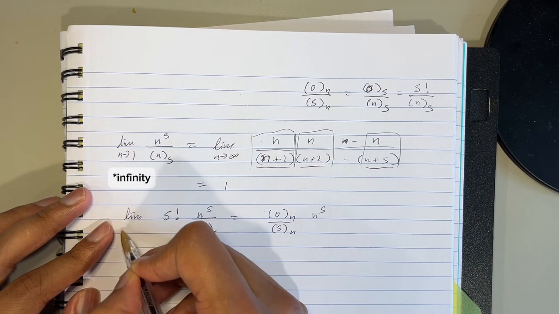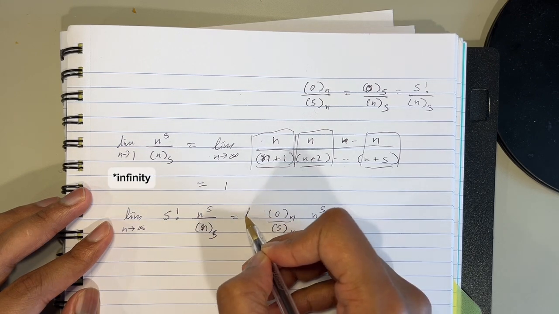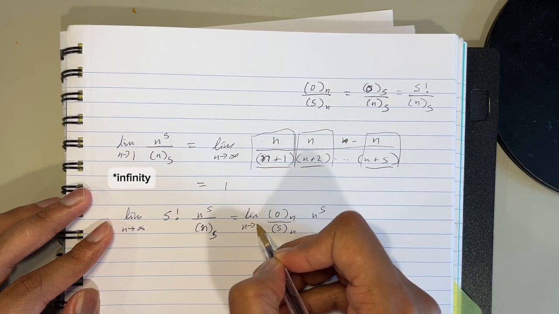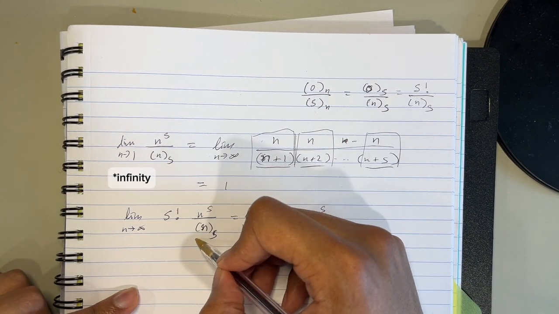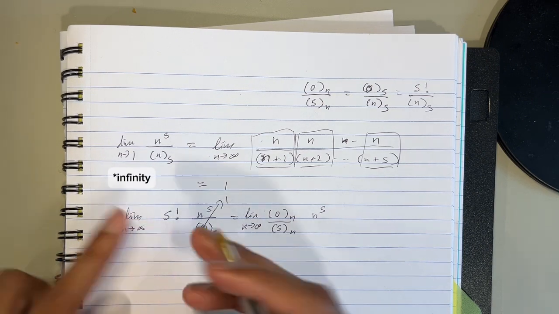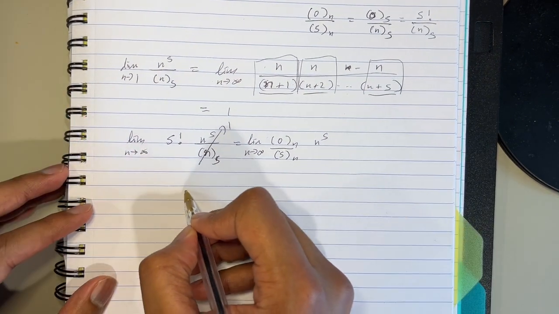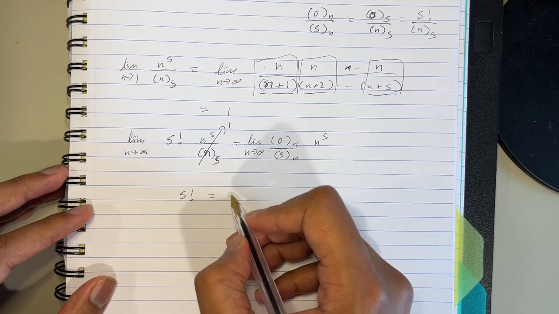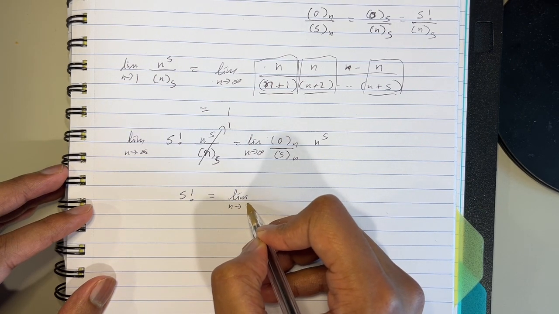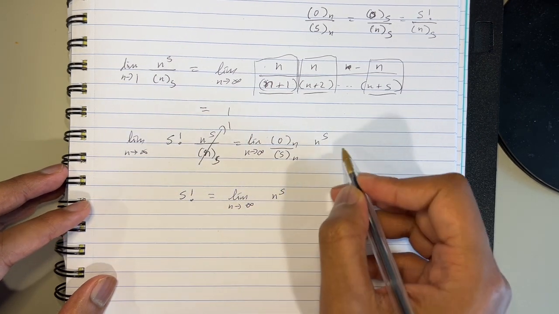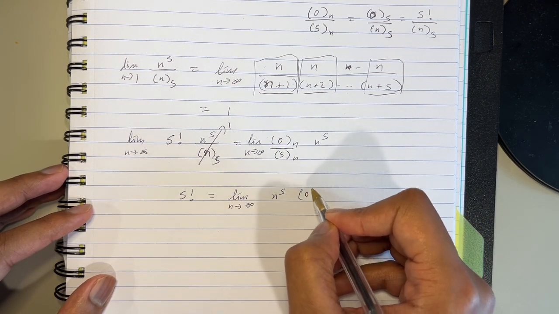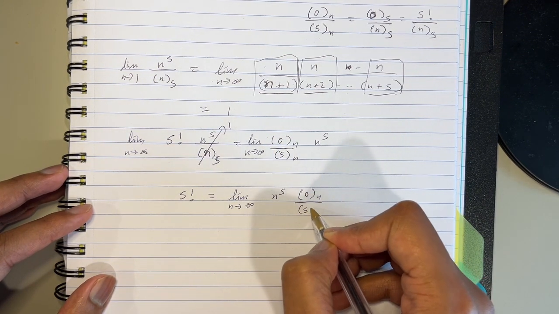So the limit as n goes to infinity, the limit as n goes to infinity. Alright, this we said goes to 1. And this s factorial doesn't change when we change n. So we get s factorial is equal to the limit as n goes to infinity of n to the s over the Pochhammer symbol, because it's switched.